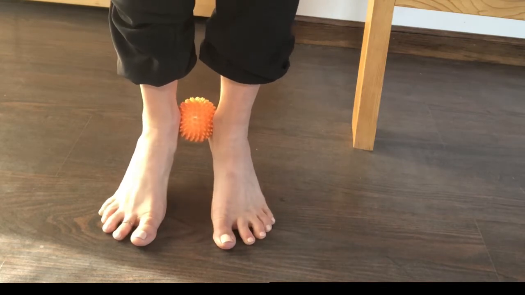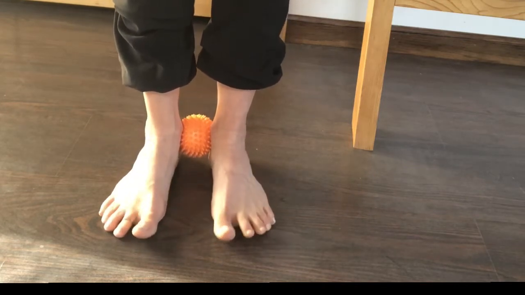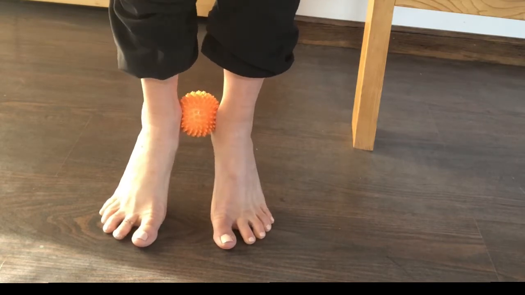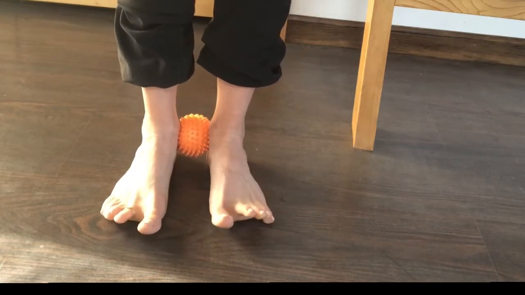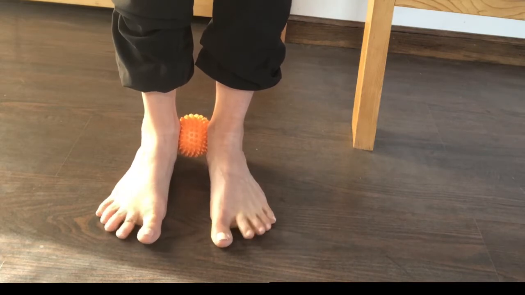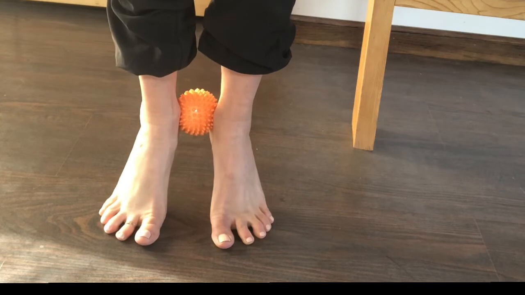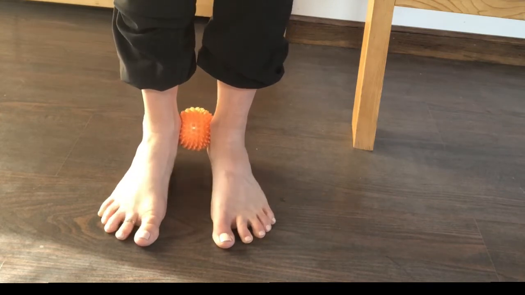So squeeze and down. And you just want to make sure that you're not letting your feet do funky things like roll to the inside or roll to the outside. You want to keep the toes splayed. You want to push through that big toe and push the heels together. And you want to do about 30 of those.